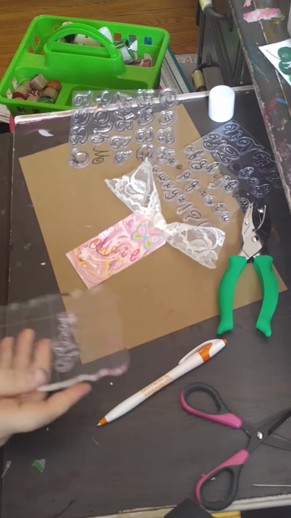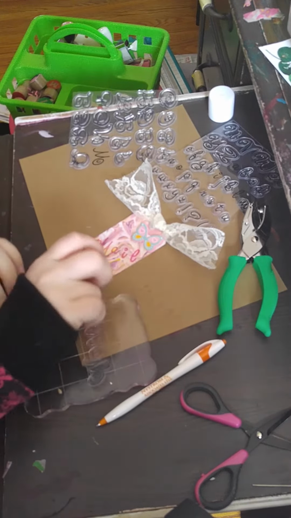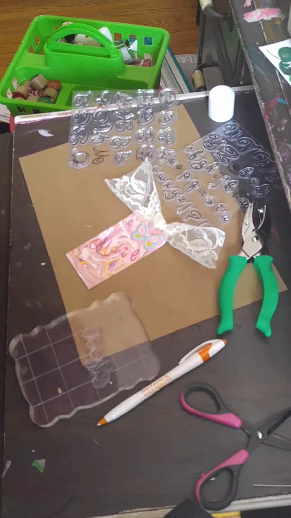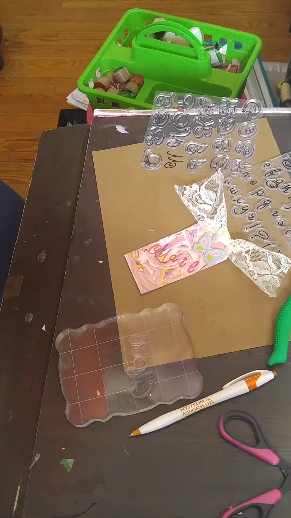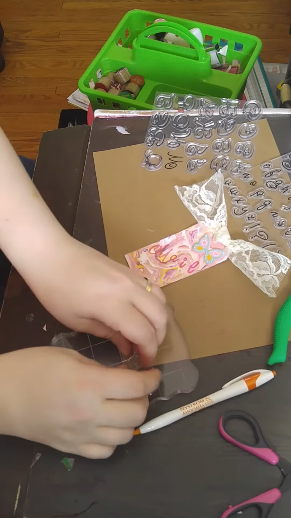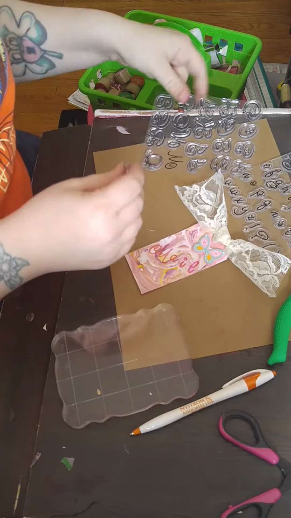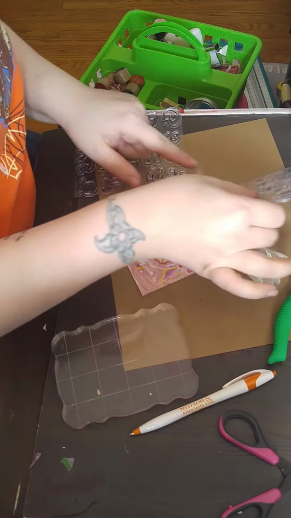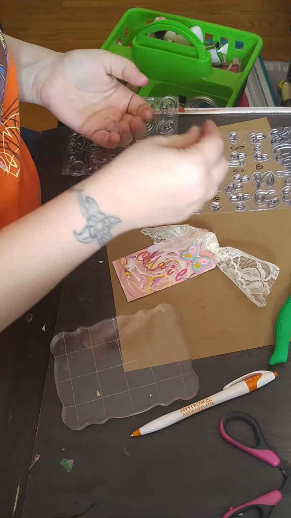Alright, I'm going to have to put you guys on hold just for a second. It sounds like my daughter woke up. I will be right back, and we will finish this. Okay. Alright. Sorry about that, guys. Alright, so we're going to go back to doing our stamps. What's wrong, honey?